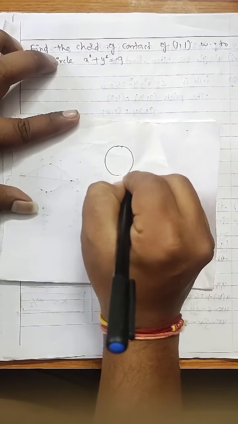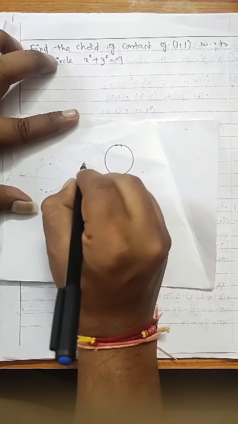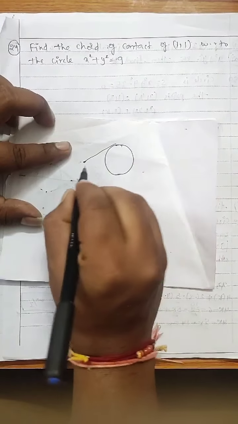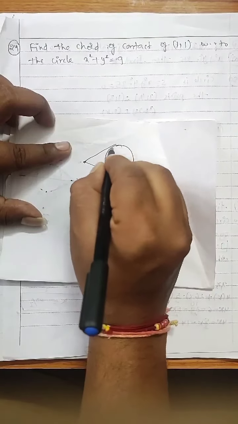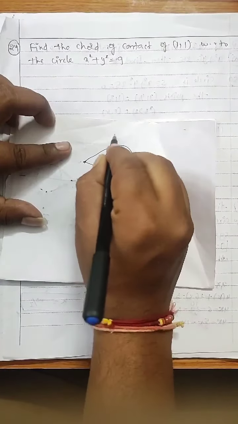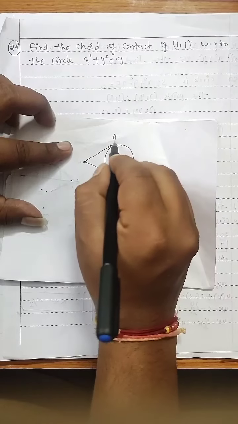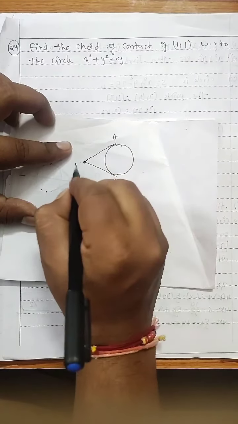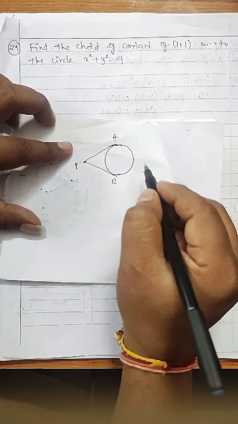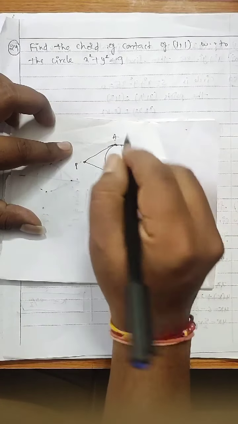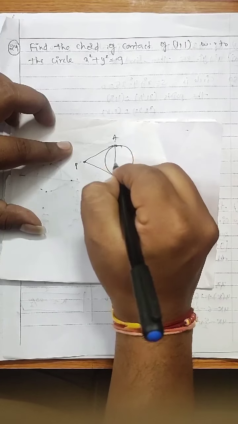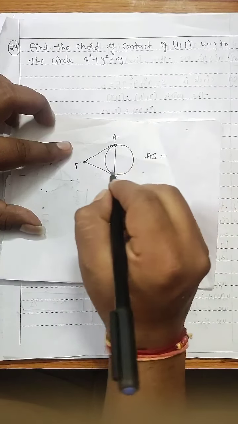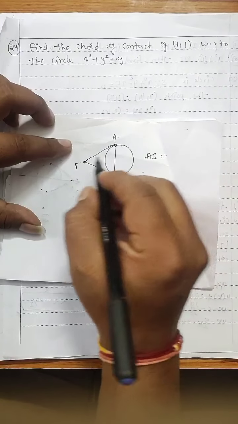And we know that from an external point we can draw two tangents. This is one tangent, this is the other tangent. They touch the circle at the points A and B. So what are A and B? These are the points of contact of the tangents from the point P to the circle. Now, if you join A and B, this AB is called the chord of contact of point P.